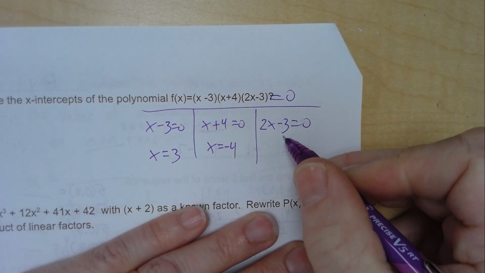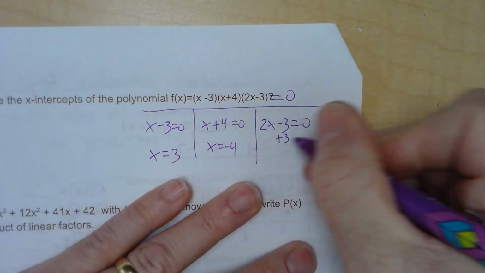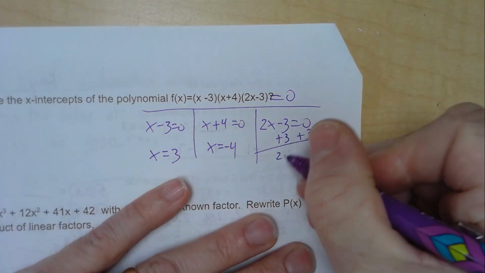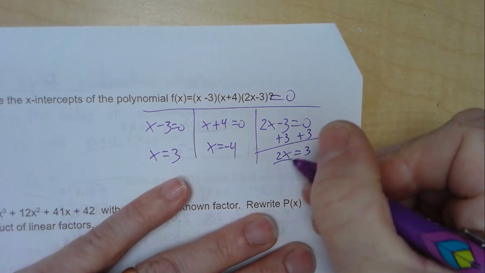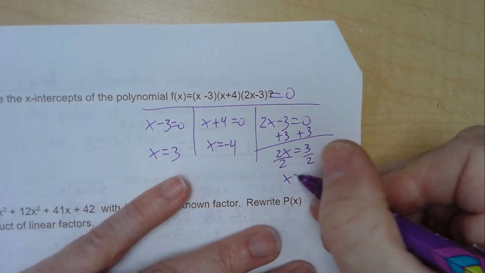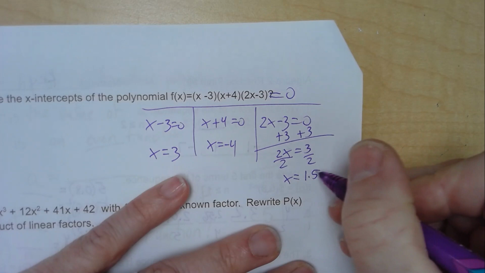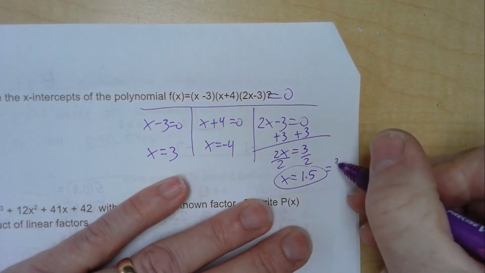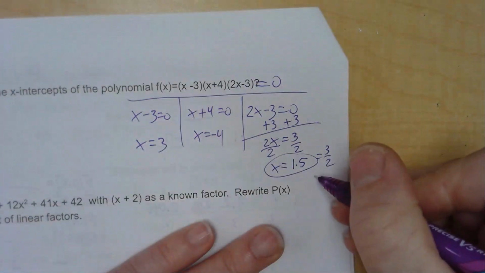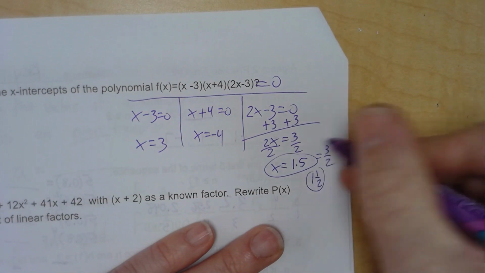Now this one requires 2 steps. Add 3, right? We're just doing basic solving. 2x is equal to 3. Divide by 2, x is equal to 1.5, or 3/2, if that makes you happy, or 1.5, right? Any of those answers work.